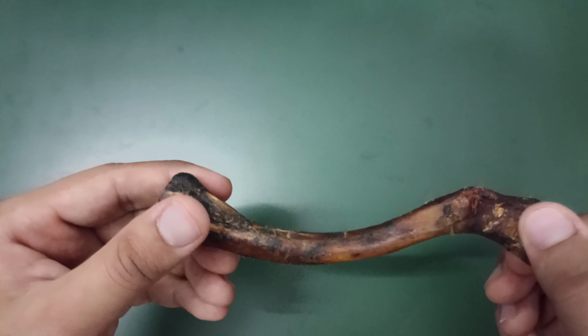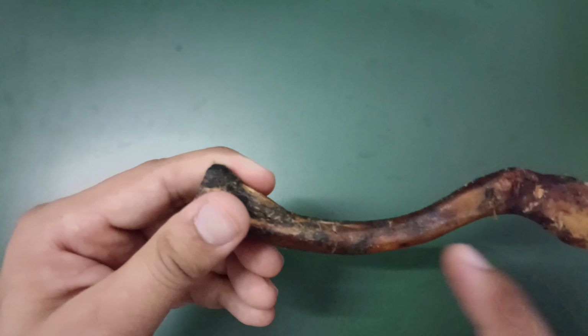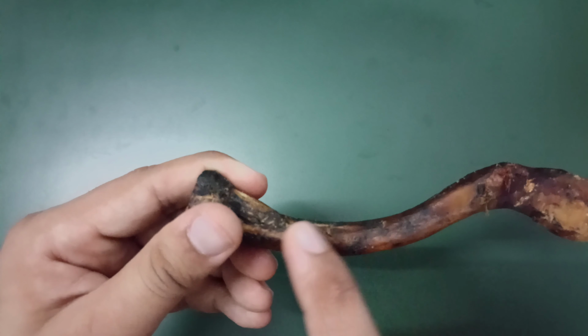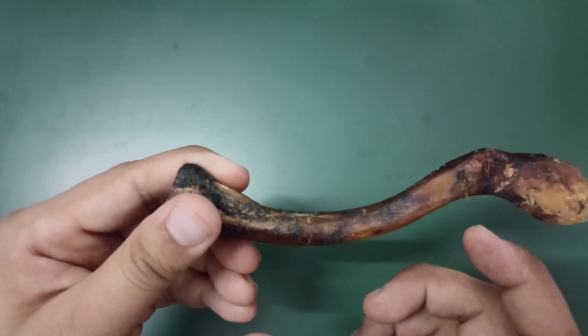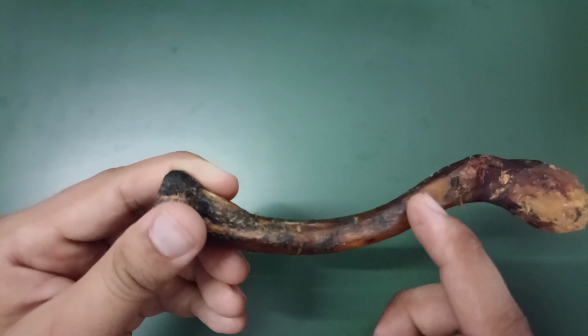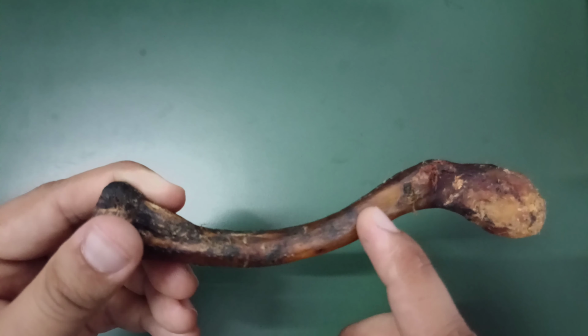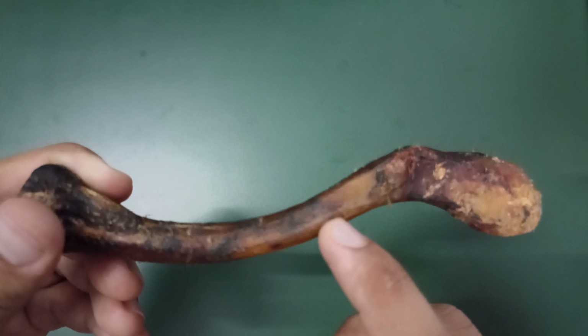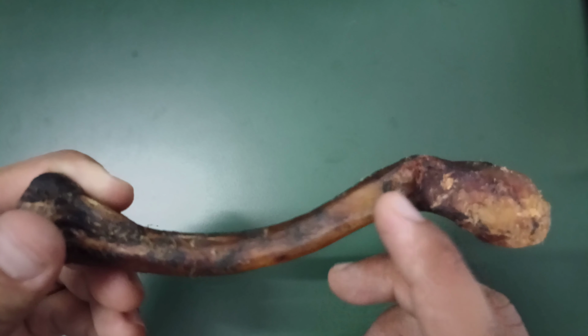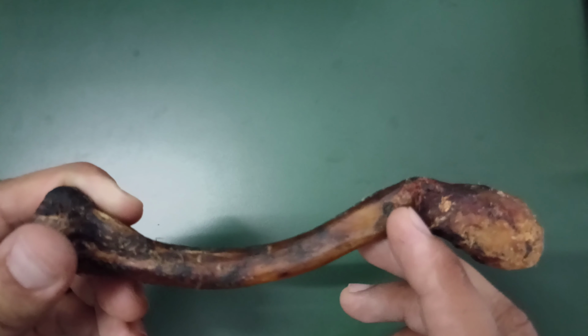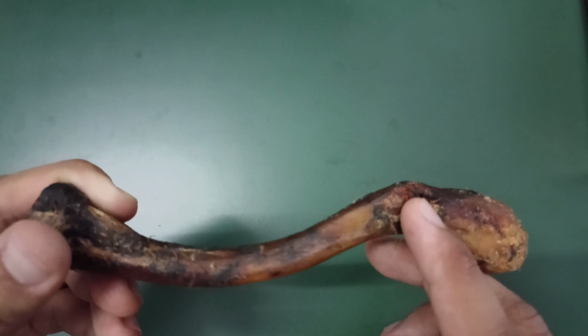If you see on the inferior surface of the clavicle, there is a small groove on the lateral portion of the medial 2/3 part called the subclavian groove. Subclavian groove gives the insertion to the subclavian muscle. Just lateral to the subclavian groove, there is the nutrient foramen of the clavicle, which is not visible here.